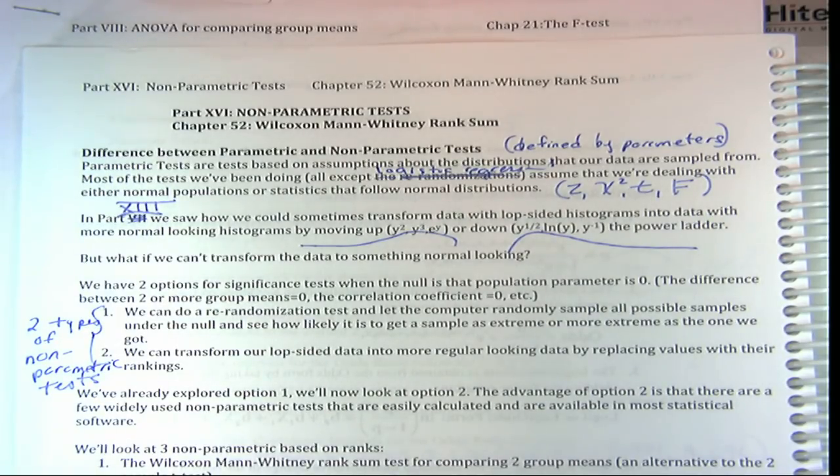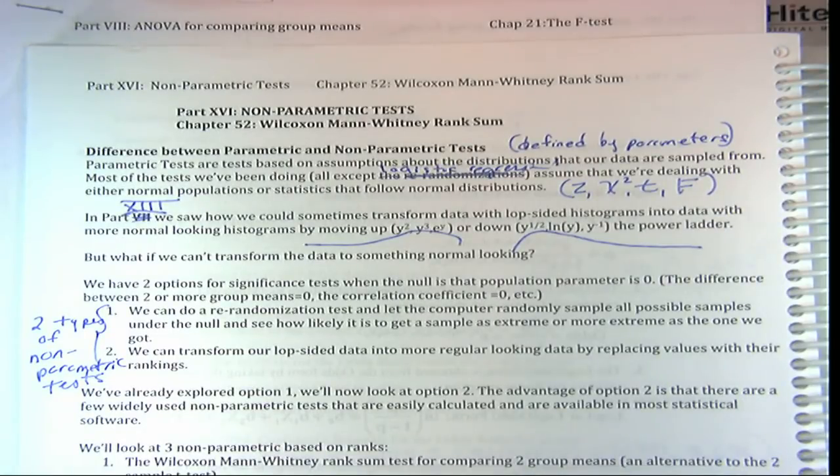They're going to be changed from their actual values to the numbers 1 through 20. The smallest will have the value 1, and the largest will have the value 20. And then we have this nice, very simple set of numbers, just integers between 1 and n.